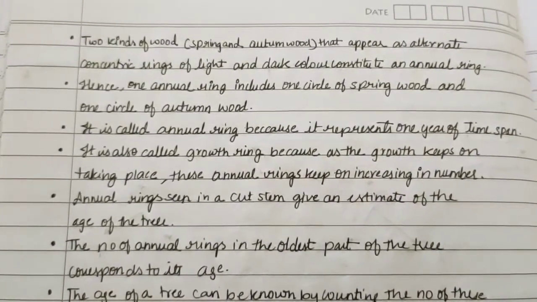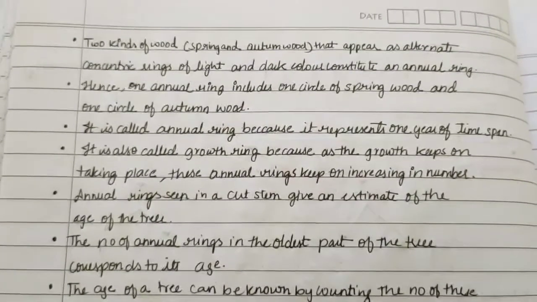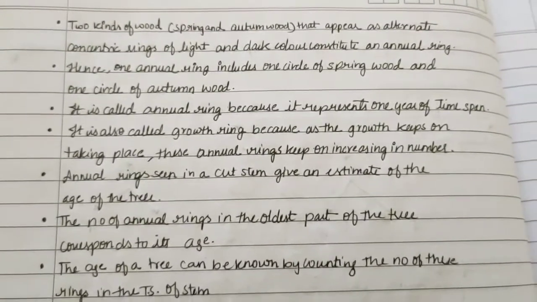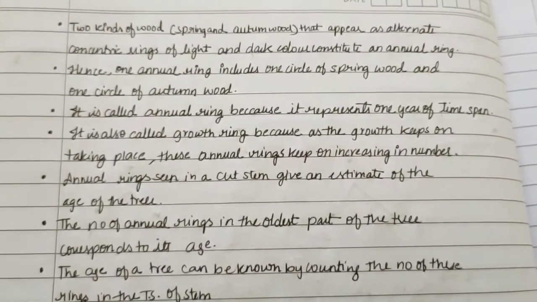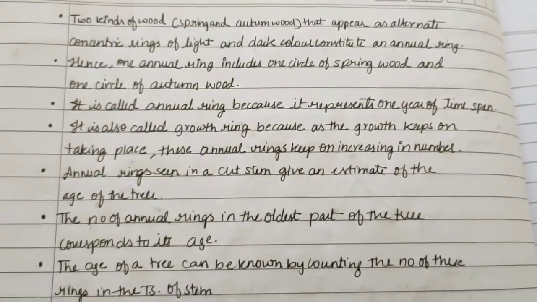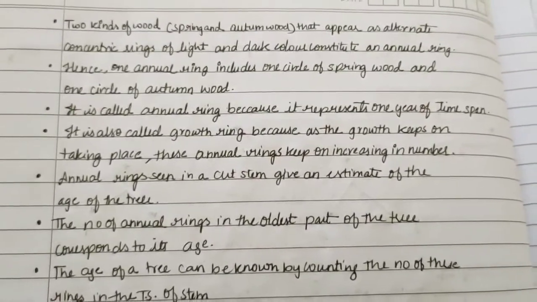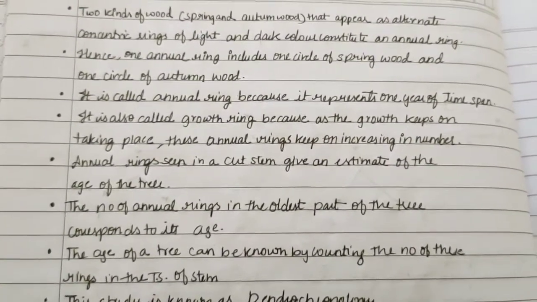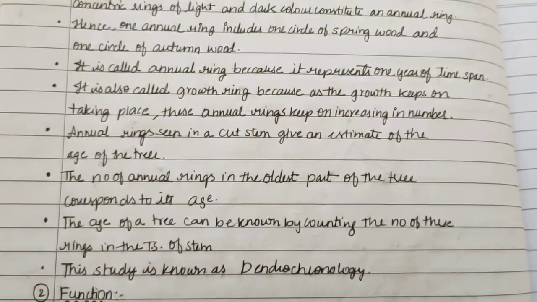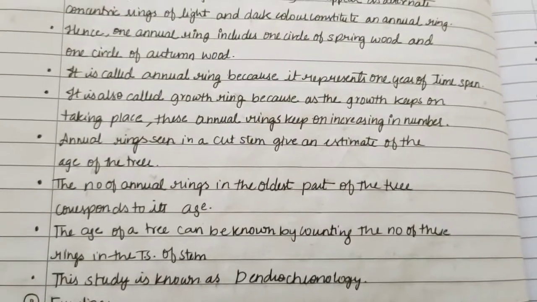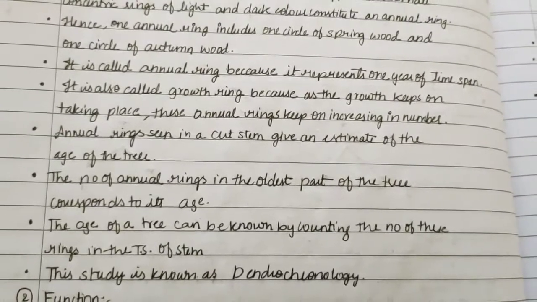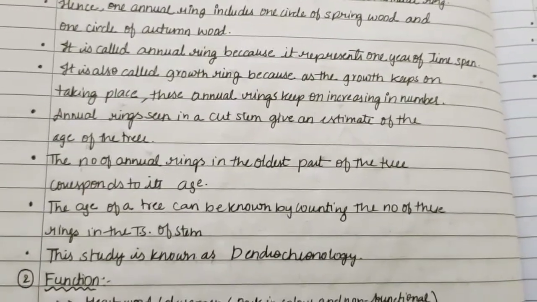The two kinds of wood, spring wood and autumn wood, appear as alternate concentric rings of light and dark color and constitute an annual ring. Hence, one annual ring includes one circle of spring wood and one circle of autumn wood. It is called an annual ring because it represents one year of the time span. It is also called a growth ring because as the growth keeps taking place, the annual rings keep increasing in number. The annual rings seen in a cut stem give an estimate of the age of the tree. The number of annual rings in the oldest part of the tree corresponds to its age.